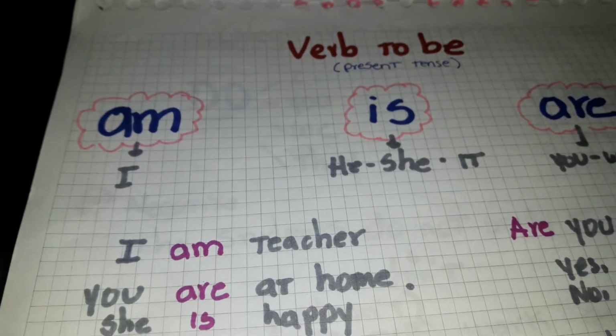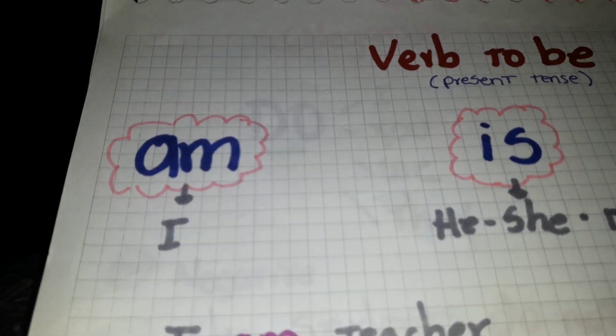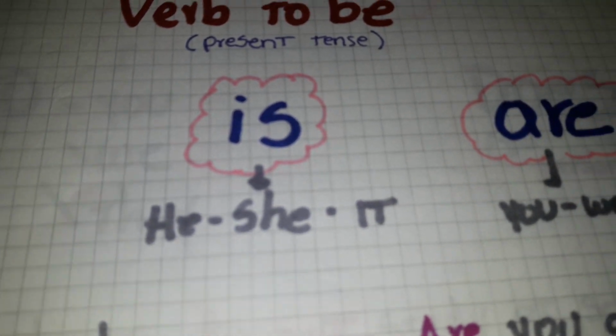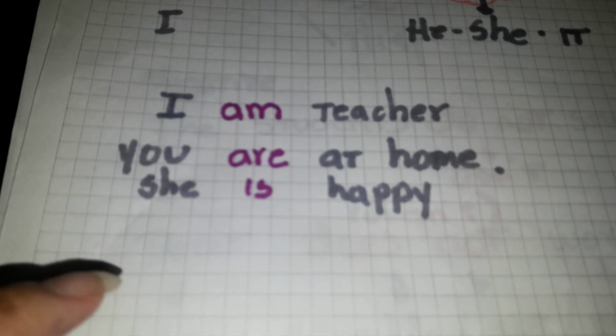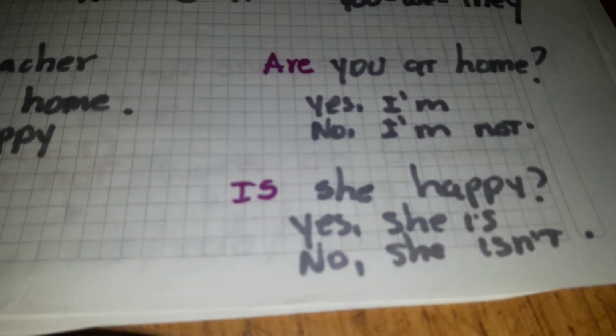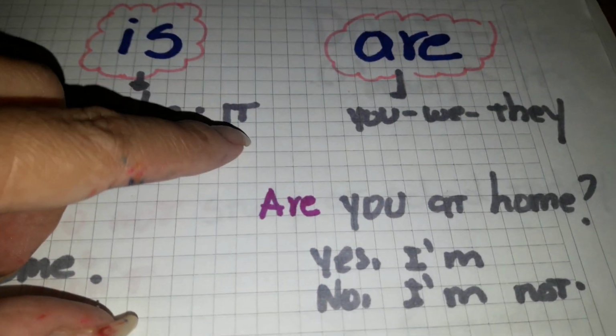Okay, when you talk with to be, remember these are the three forms: am, is, and are. You use am with I, is with he, she, it, and are with you, we, they. This is an example. I am a teacher, you are at home, she is happy. Look at this. Our verb in this case is to be. I am, you are, she is. Are you at home? Is she happy? Our verb in this case is always to be, are and is.